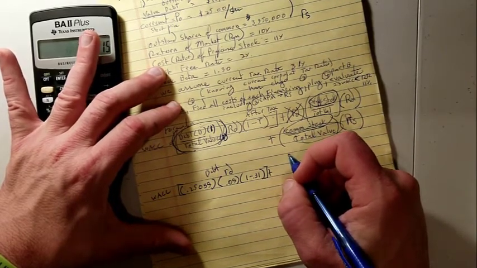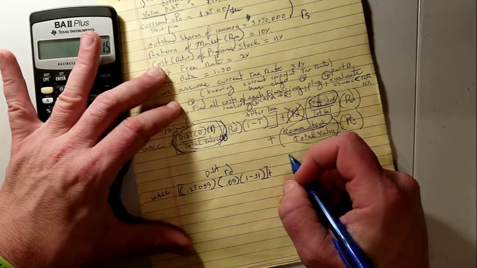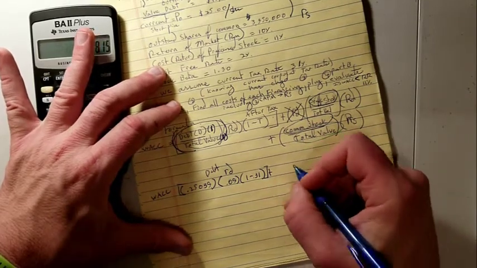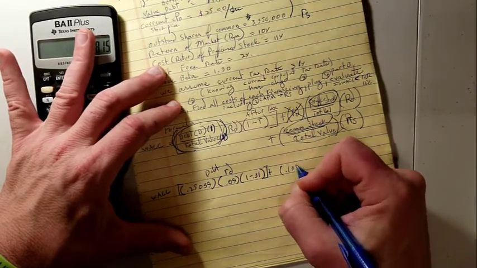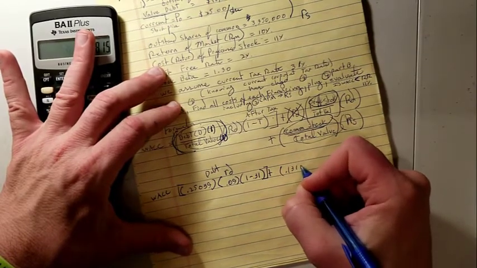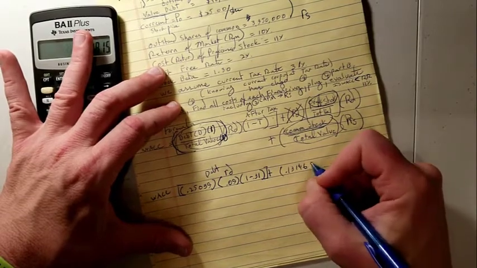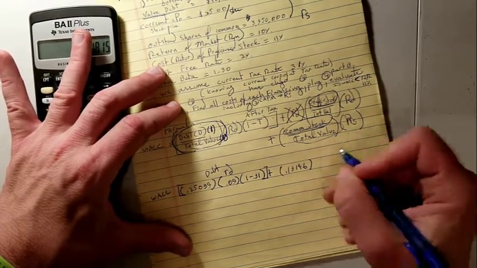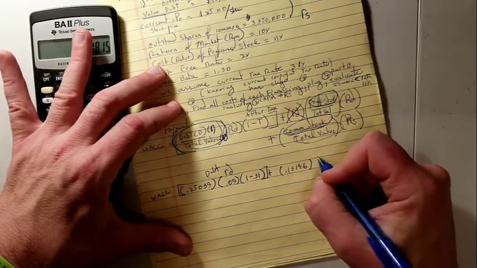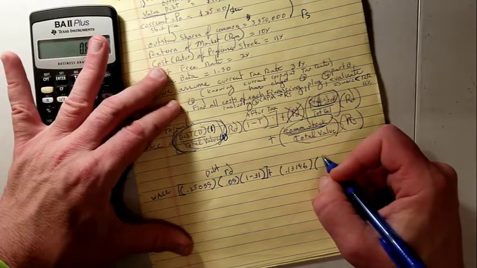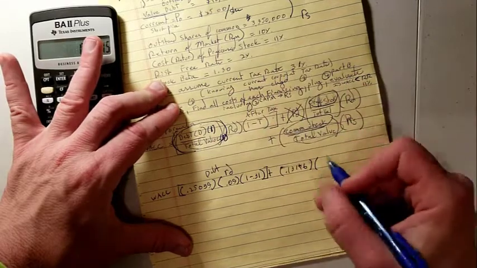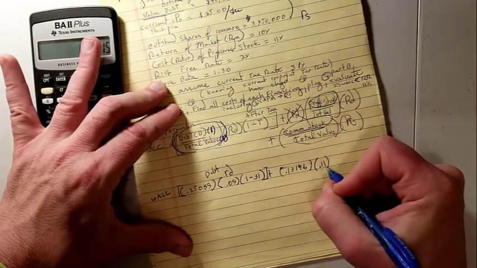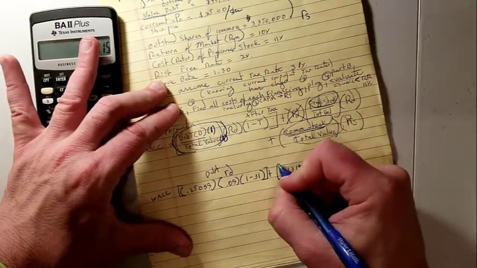Thousand. So 159,759,000. So that gave us a 146 percent. And that's the proportion held of preferred stock times the cost of preferred, which I believe was, let's see, cost of preferred is 11%, 0.11. Okay, so everything's held in decimal.